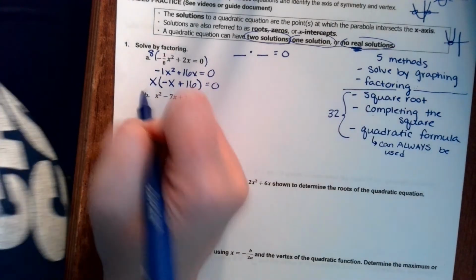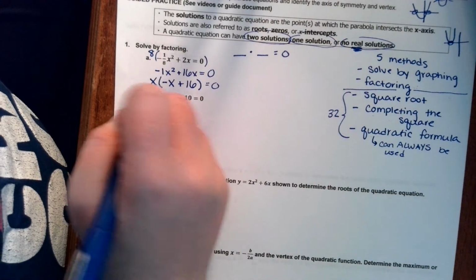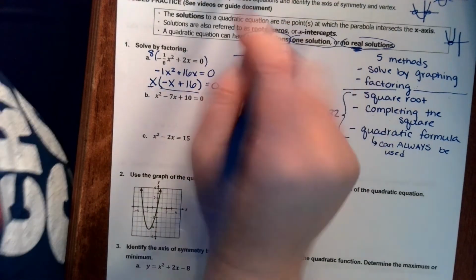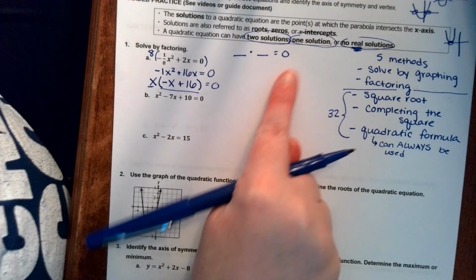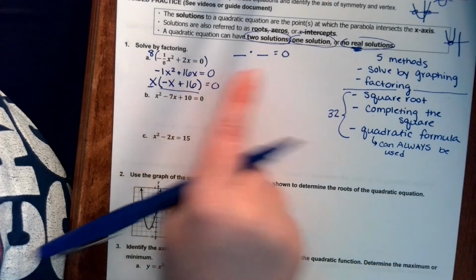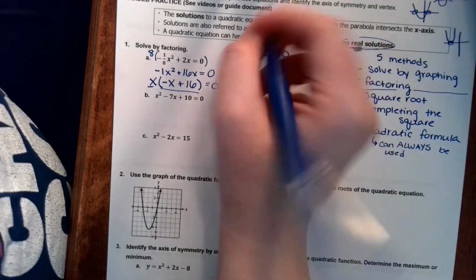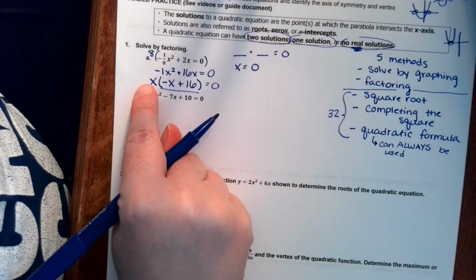So I am going to take that last statement. I'm going to set both of these equal to 0. Because if this term equals 0, when I multiply them, I'll get 0 out. If this term equals 0 and I multiply, I'll get 0. So that's what we'll do. We'll take each factor and set it equal to 0.